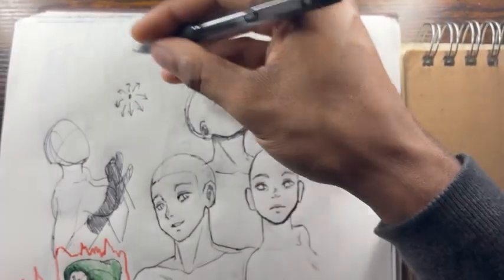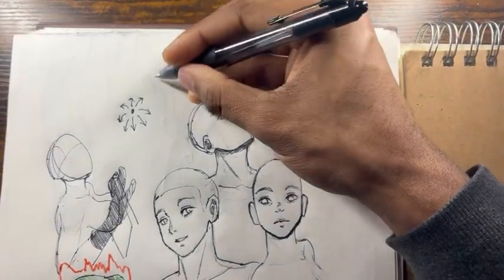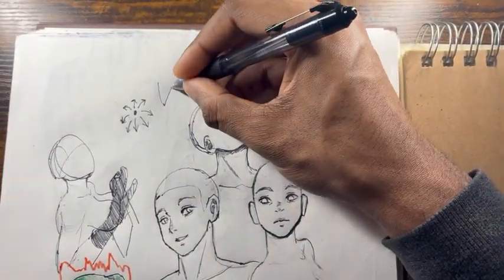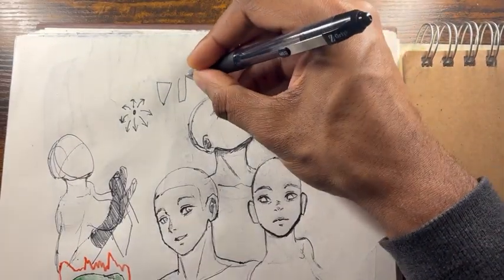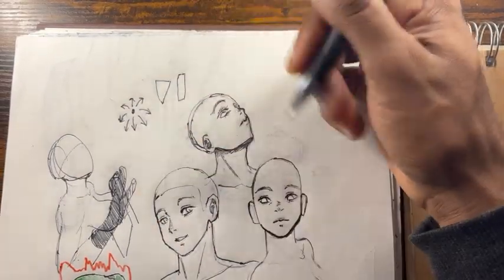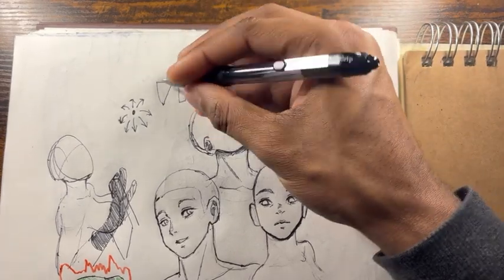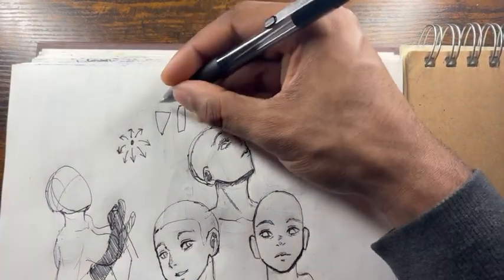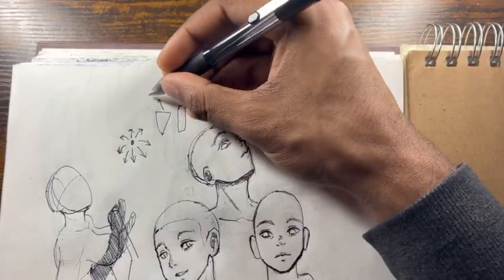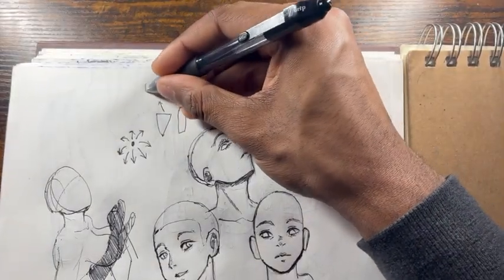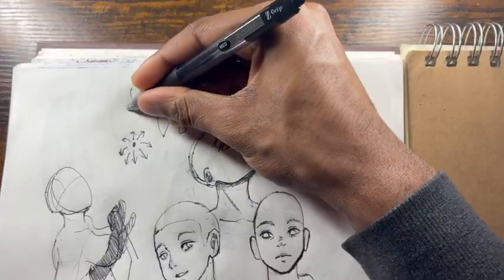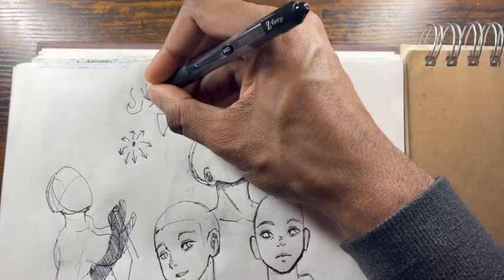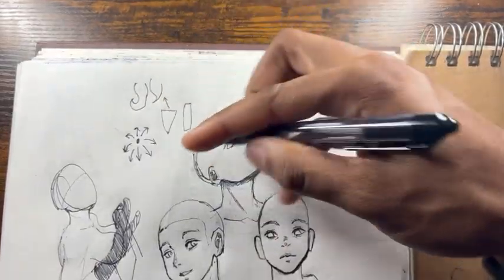Also, the shapes that I use for hair are either triangles, like these shapes, or squares if we're doing dreads or locks or something like that. We can modify this triangle shape into whatever shape we want. For instance, I can make it curly, or I can make it really curly. It's just whatever fits your preference.